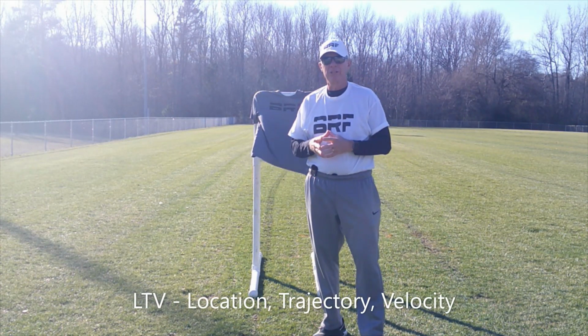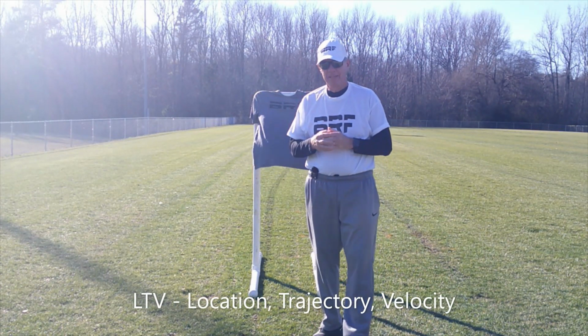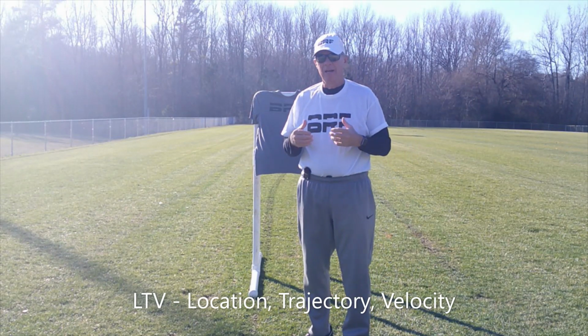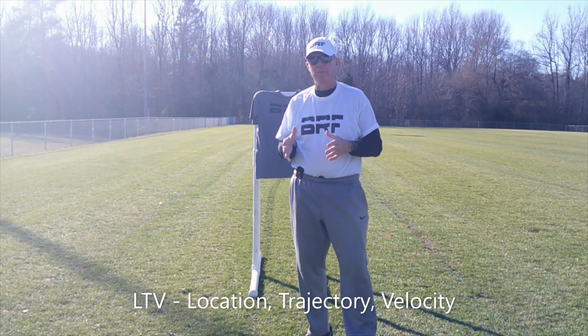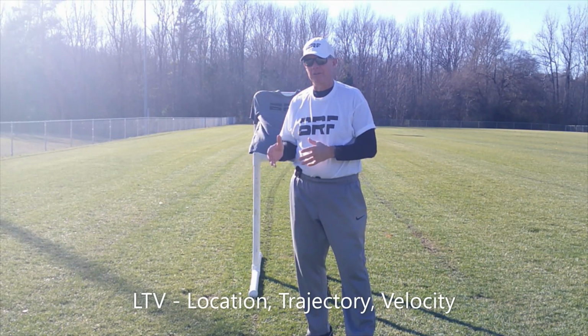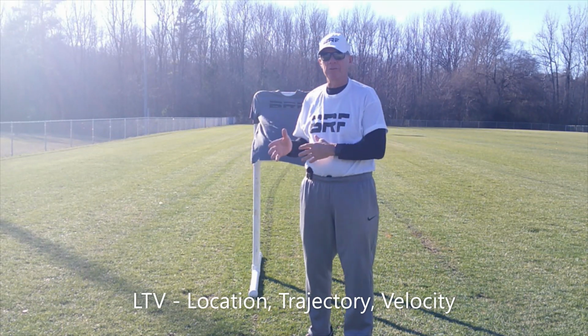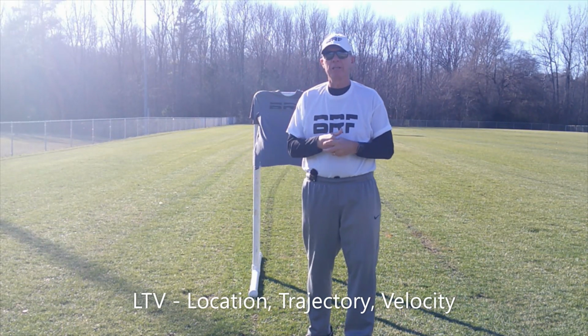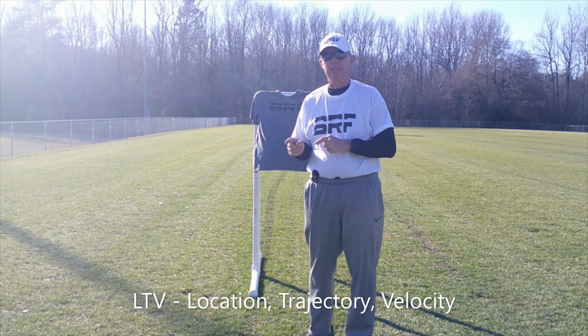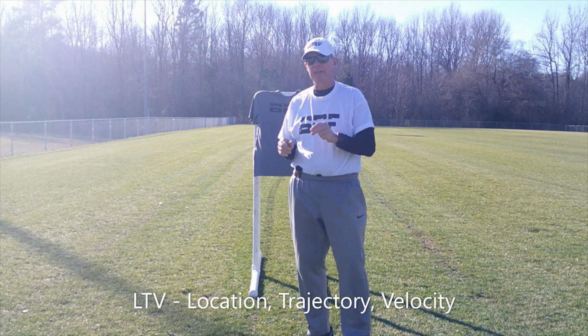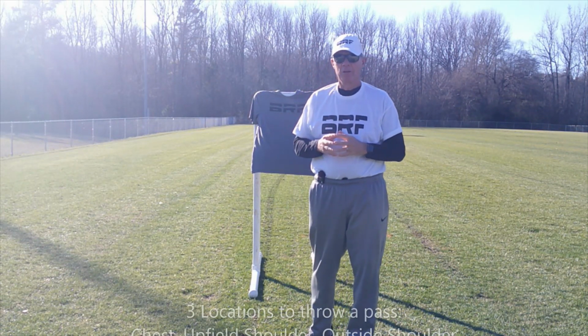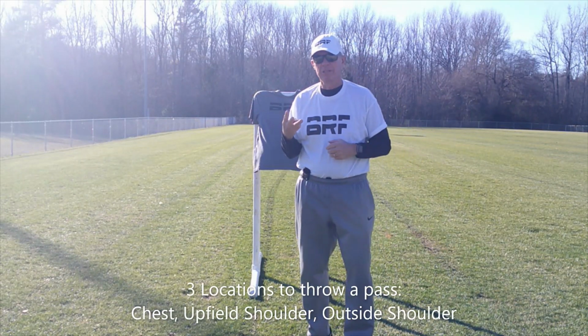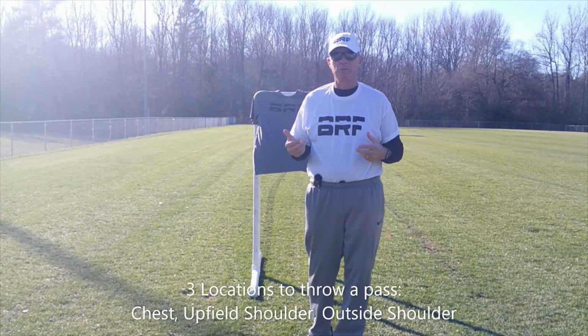Over the years of teaching quarterbacks on my team and in private training, I've learned that in the transition from throwing stationary routes to throwing routes to receivers who are running, you need to teach them the concept of LTV, which is location, trajectory, and velocity. There are really only three locations you're going to throw a ball to a receiver.